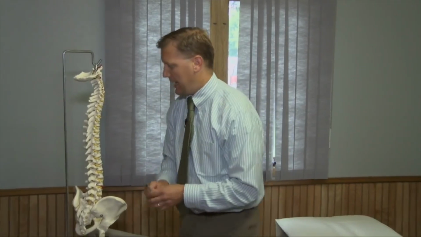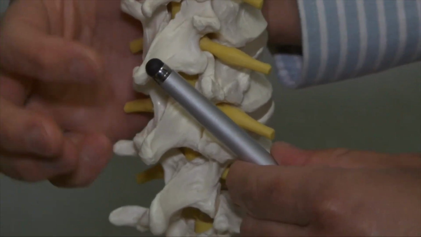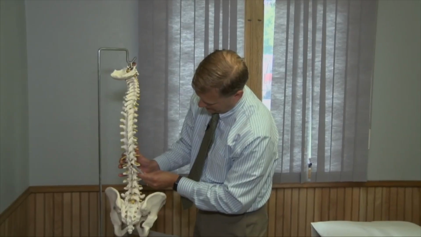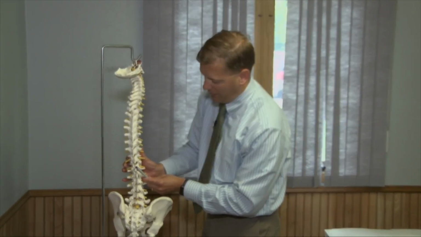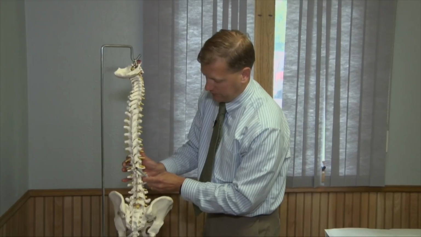There are muscles that attach from this point of the spine to this point of the spine. Those are called rotatory muscles. When the facet joint gets stuck, those rotatory muscles don't move, and then they go into a deep spasm, which is that deep pain that you get.